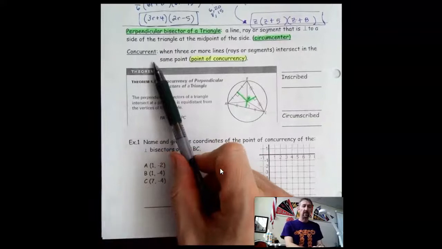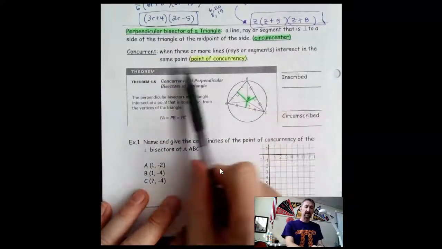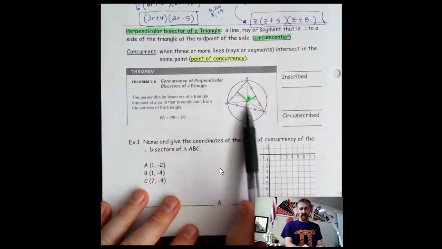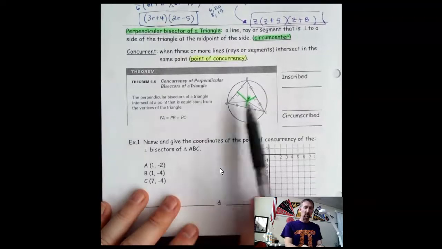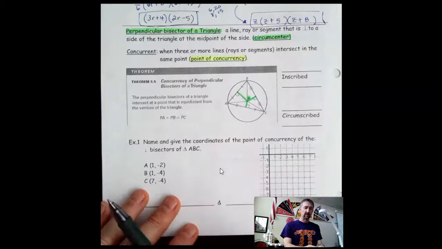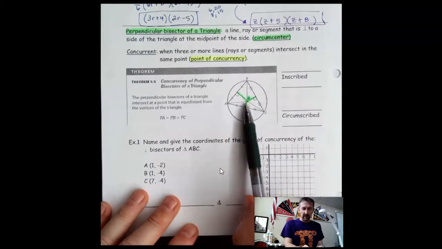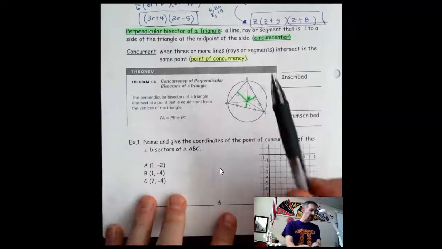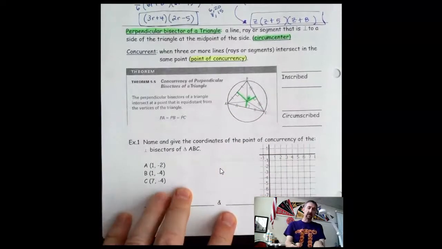Concurrent. That's when 3 or more lines, rays, or segments intersect at the same point. It's called the point of concurrency. So all 6 of these things that are on here intersect at point P. They are concurrent at point P. And P is the point of concurrency of those segments. Okay. Now, when we take this triangle and we do that, the point that they intersect at is equidistant from the vertices, which means we could turn that into a radius and we could draw a circle around the triangle.